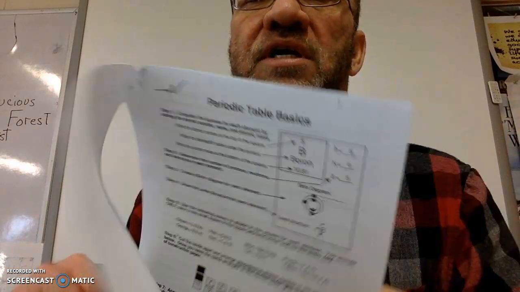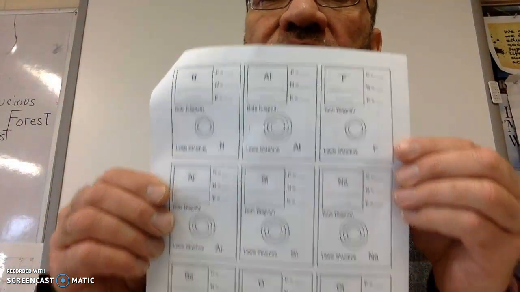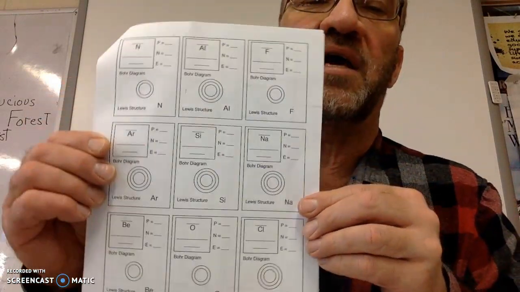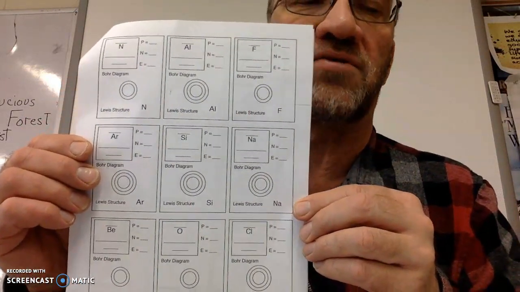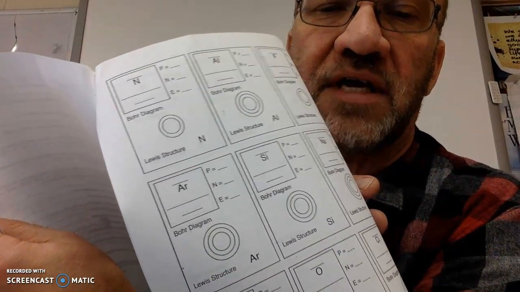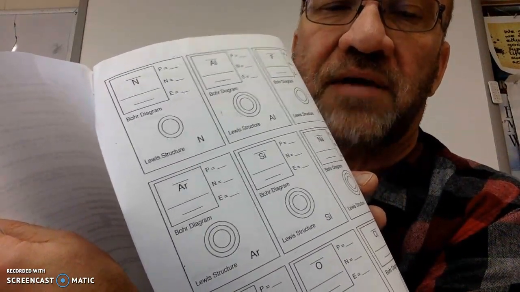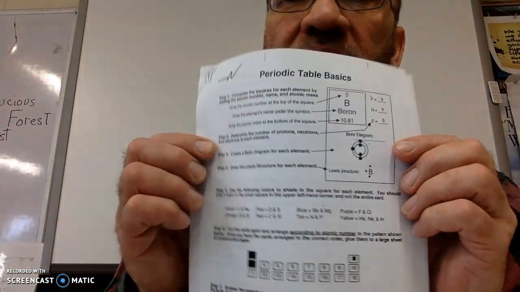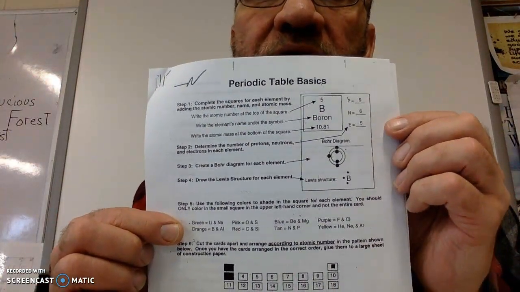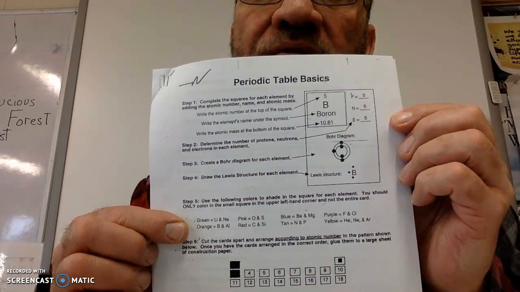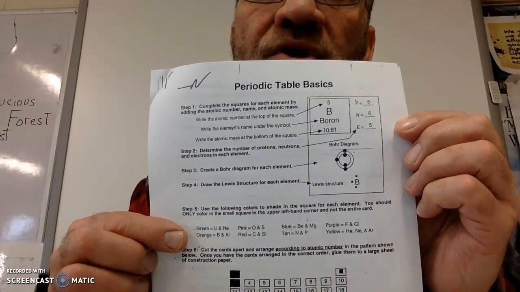You will be able to do each of these individual squares, okay, and put the correct number of electrons on the rings. Now, after you have done it for each of these squares, there's 18, while looking at the periodic table, then look down here and you will see step 5. Use the following colors to shade in the square for each element, okay? You should only color the small square in the upper left-hand corner and not the entire card.